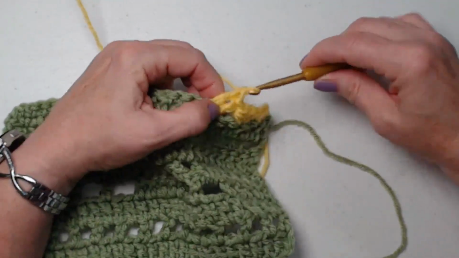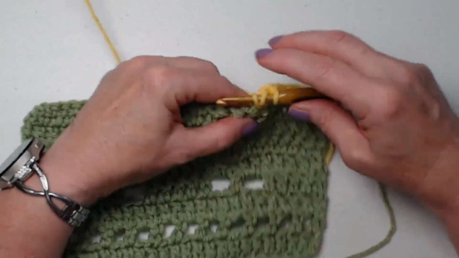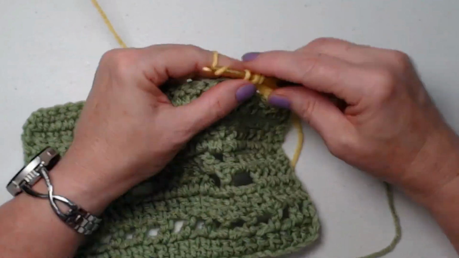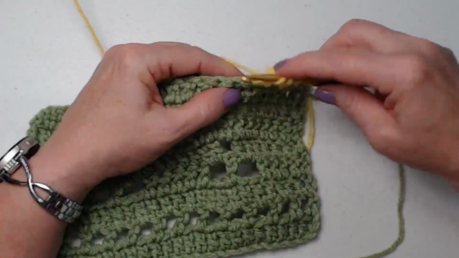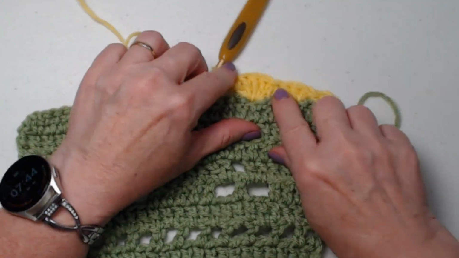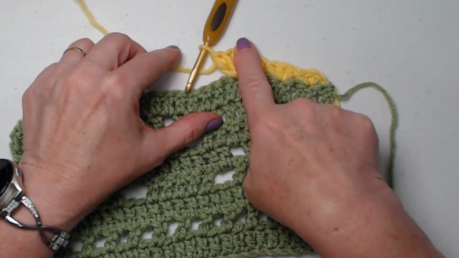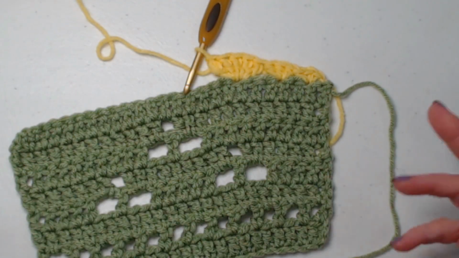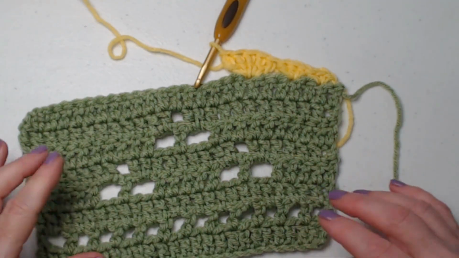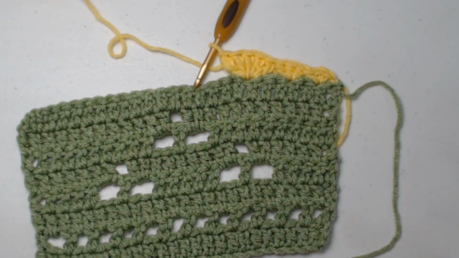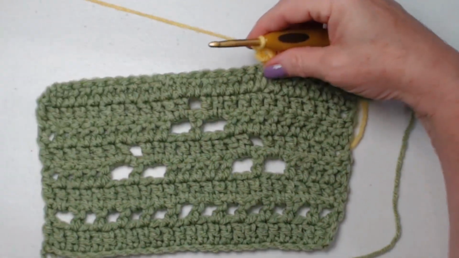But let's say we want it to be a wider shell. So maybe I want to do 5 double crochets in the same stitch or space. And so it ended up taller and wider. A lot of people want to call this a simple shell stitch. It's okay if you want to. I don't care. I just call them shell stitches.